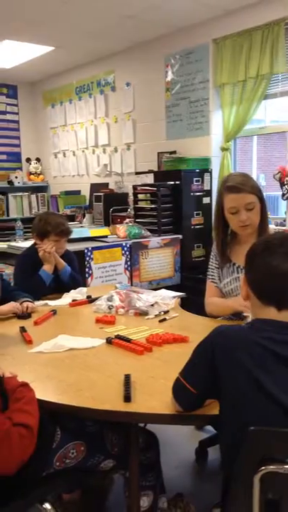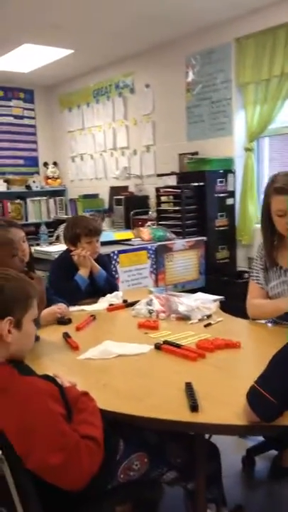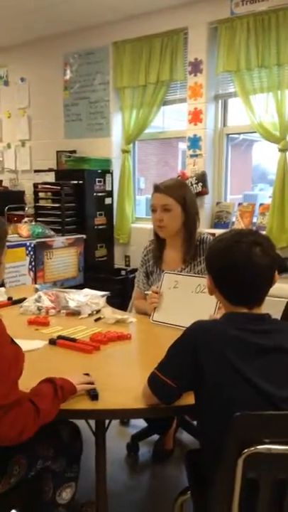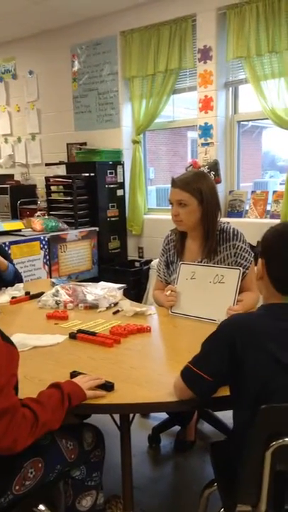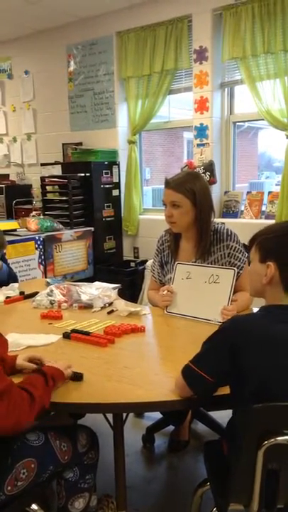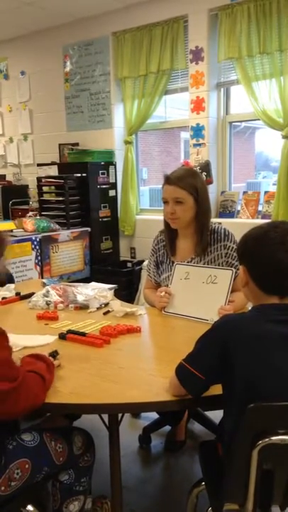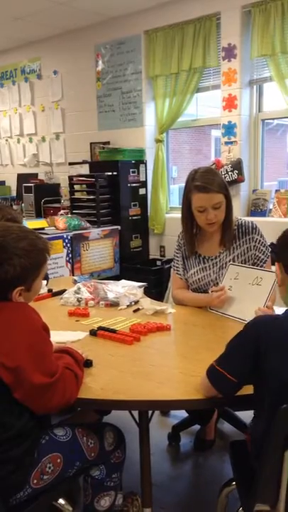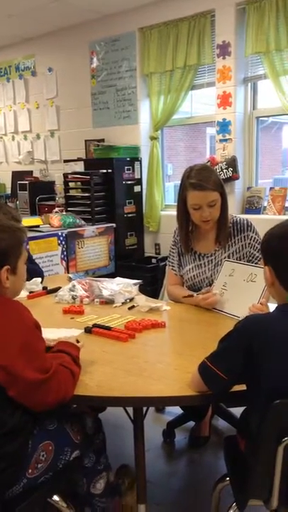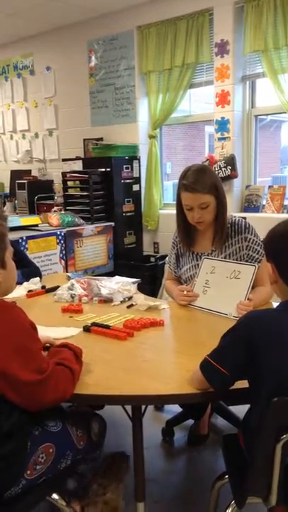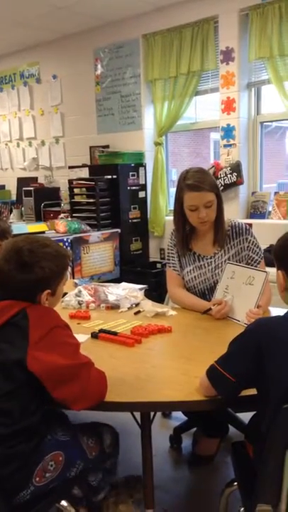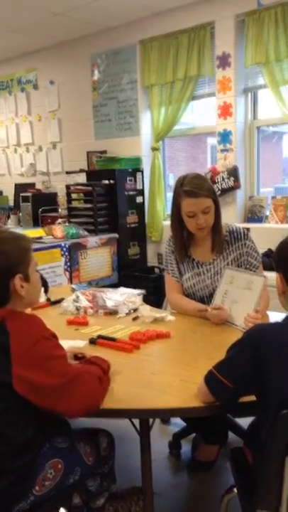But, how can we change tenths to hundredths? We have, what's the fraction for 2/10? Randy? Okay, what's the fraction? Jeffrey? 2, fraction bar, 10. Well, we need to change it to hundredths, don't we? What do we know about making fractions equivalent?